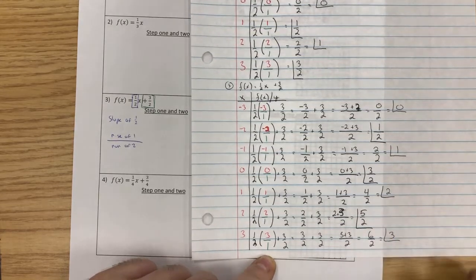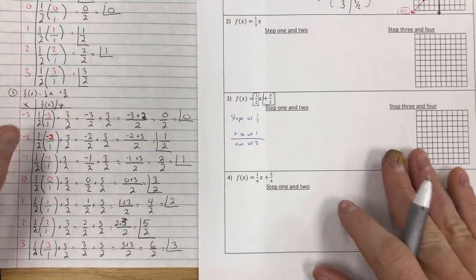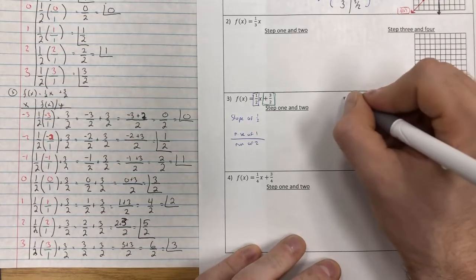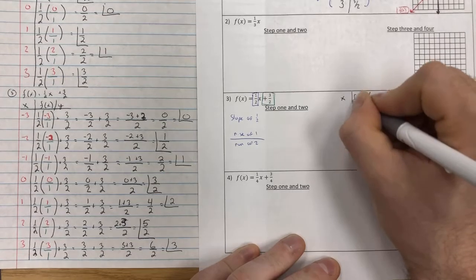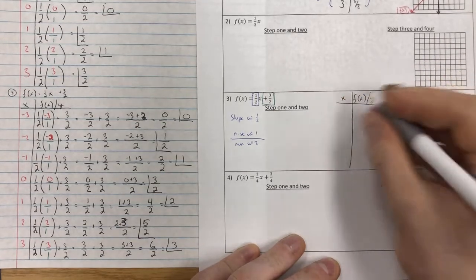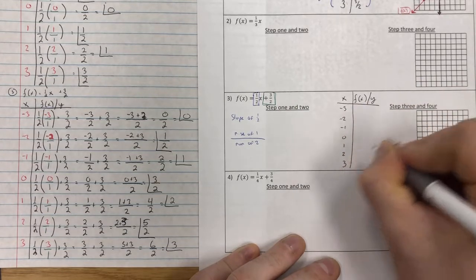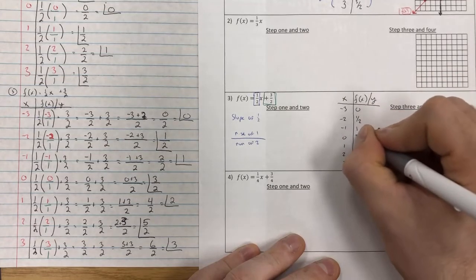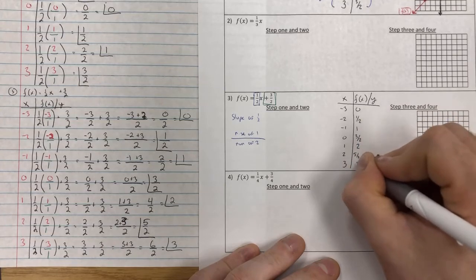Reduces down to a 3. Boom. And there we go. And so we're going to copy down our table onto this right here so that we can kind of ignore all this work that we did. Let's say x, f of x, which is the same thing as saying a y. Let's see, we had 0, 1 half, 1, 3 halves, 2, 5 halves, 3.